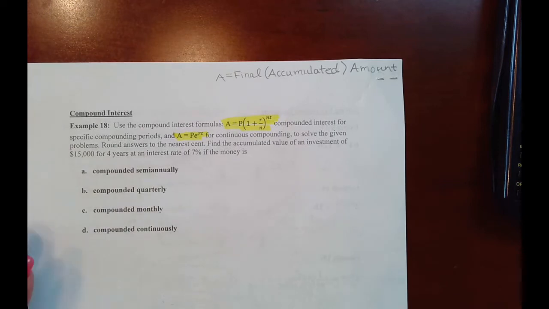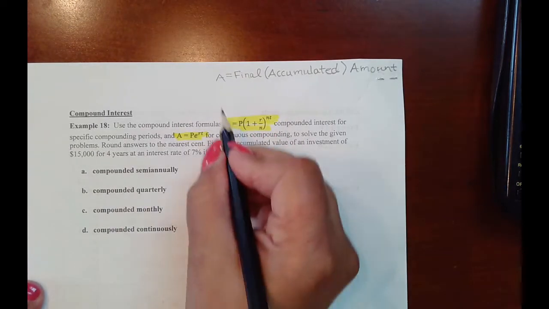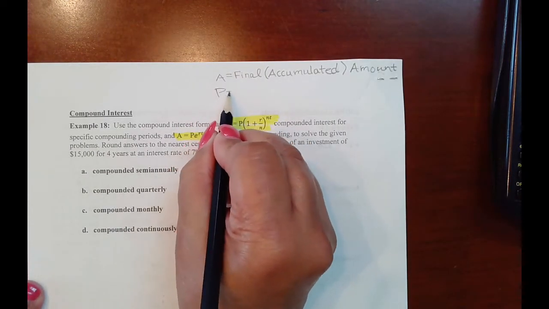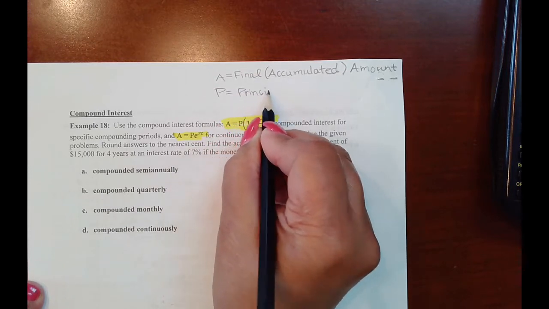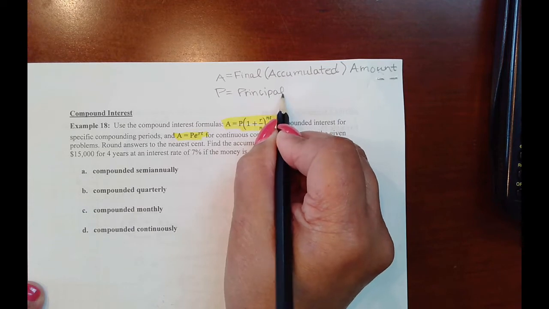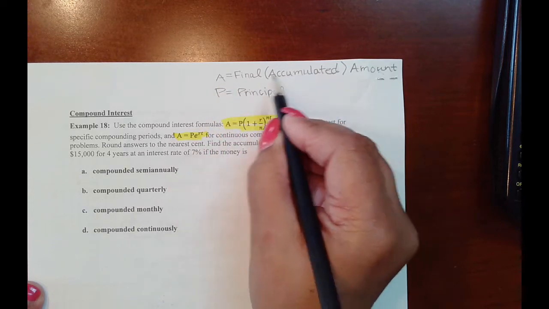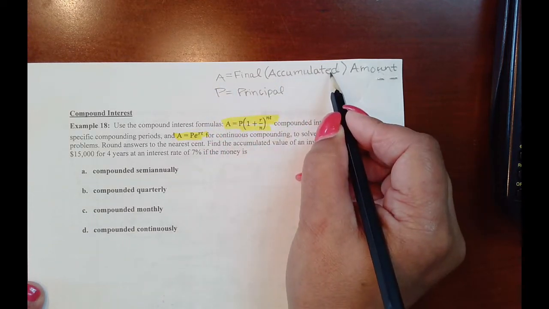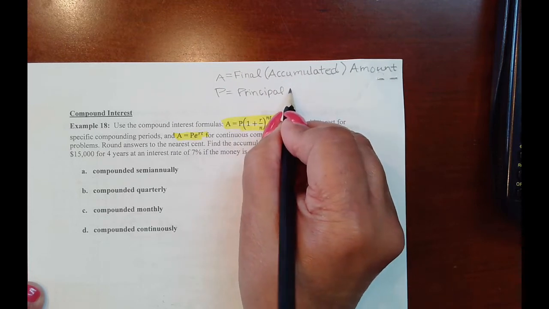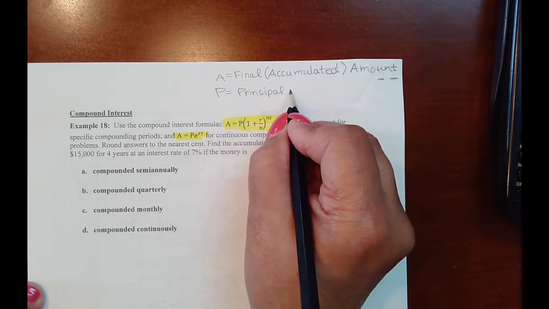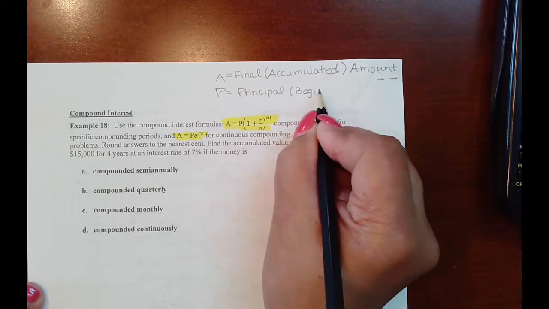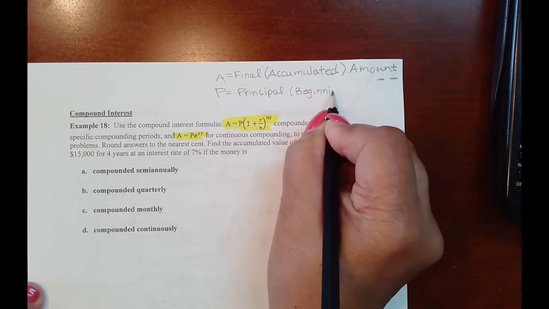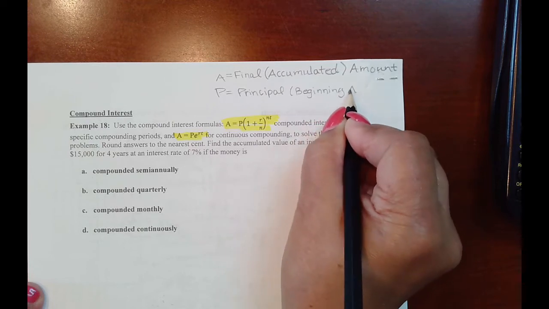The P that you see right there stands for principal, which is the beginning amount in your account. The A is what it builds up into at the end of it all. So P is the beginning amount, starting amount, whatever you want to call it, same thing. Beginning amount.